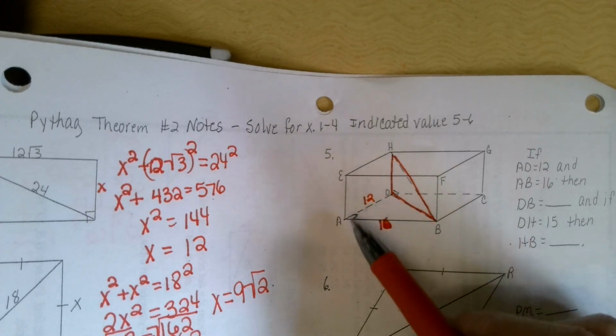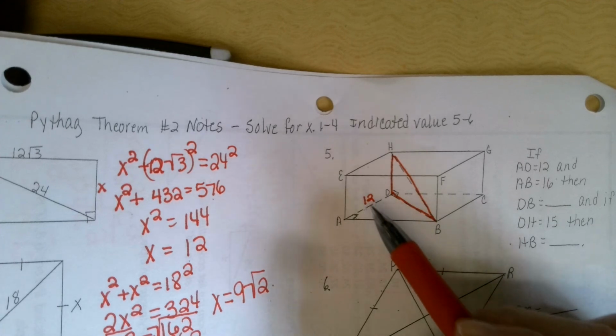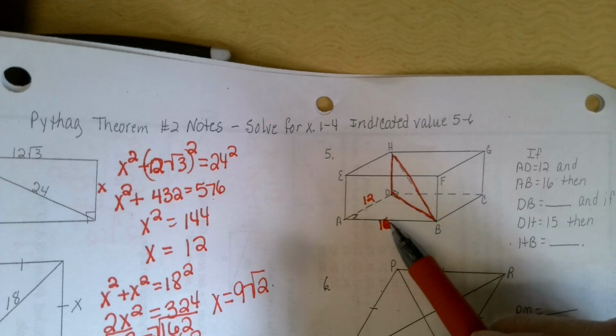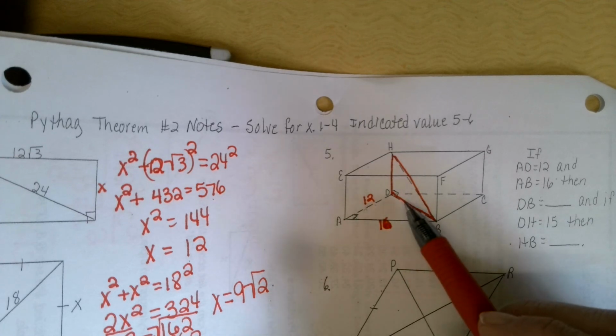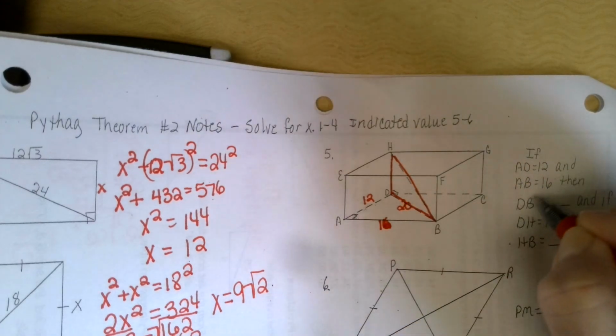Is there a triple that has 12 and 16 in it? I kind of remember that. It's kind of like 3, 4, 5. This is 3 times 4. This is 4 times 4. So this is 5 times 4. See how I didn't even have to look that up? So this is going to be 20.